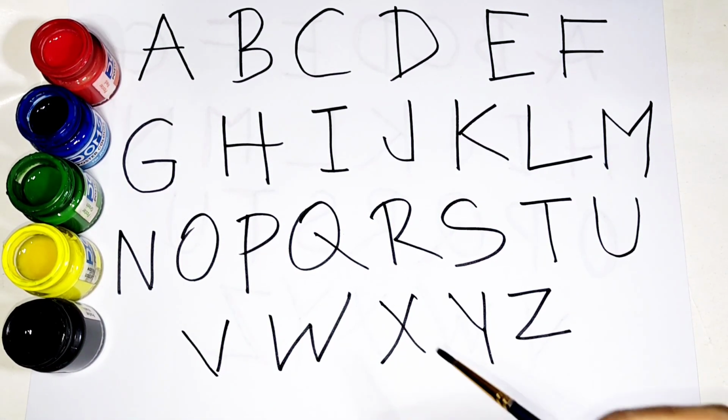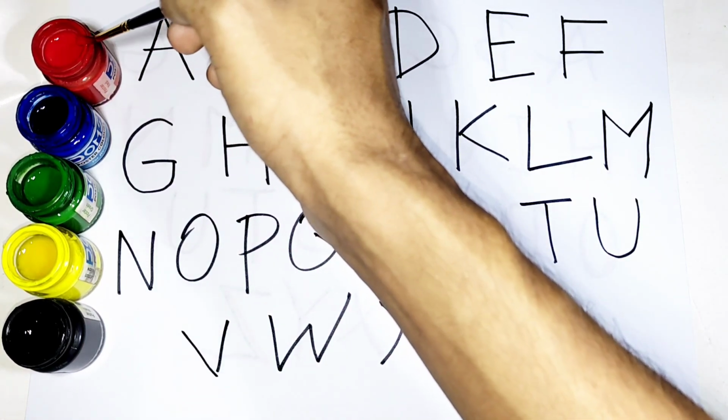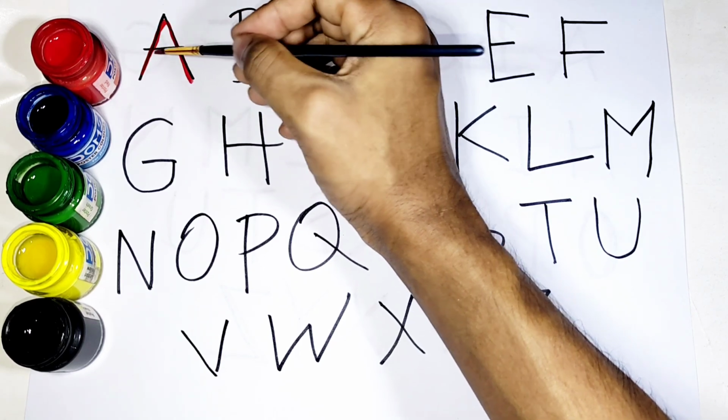Now we draw and color alphabets A to Z. First we are using red color. Kids, now we are coloring the alphabet A.